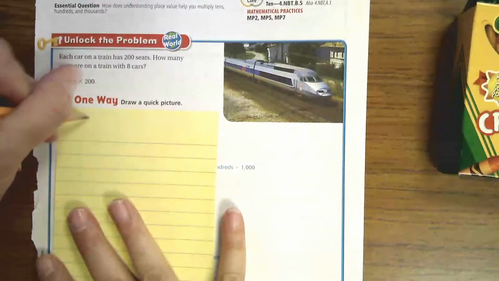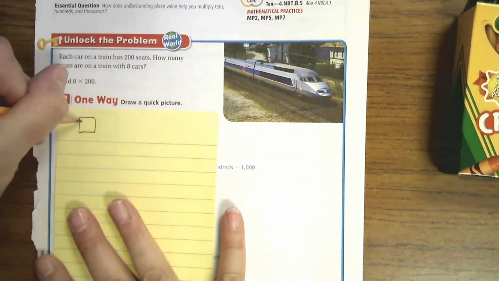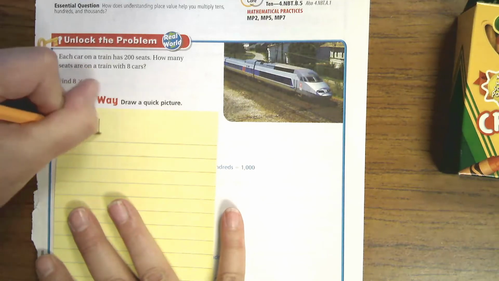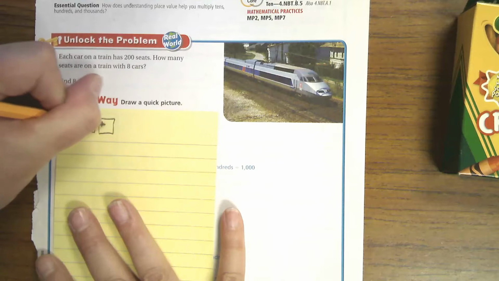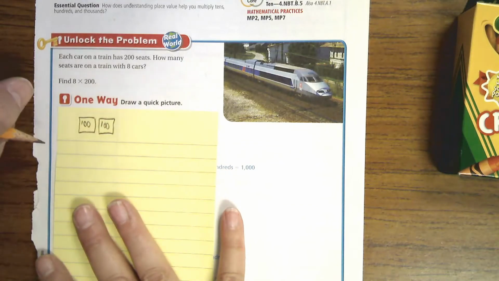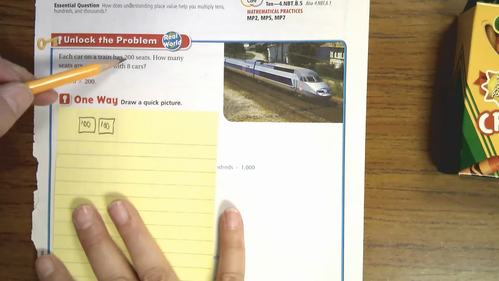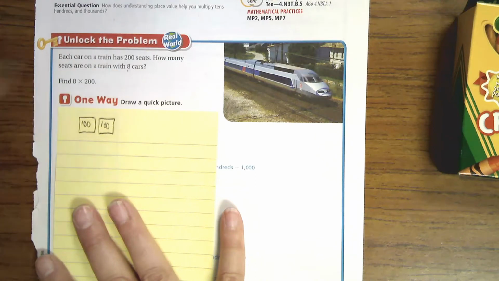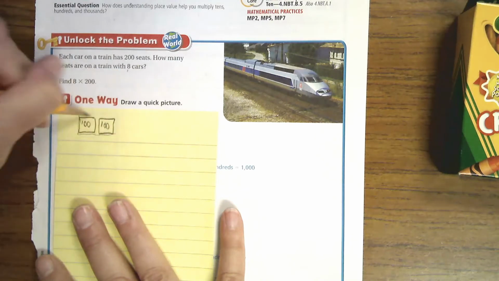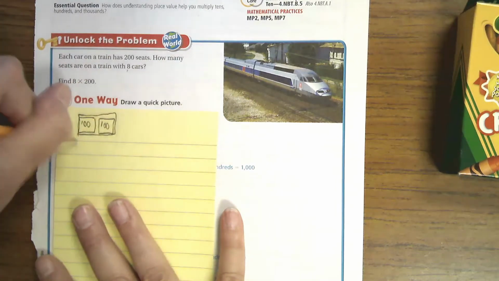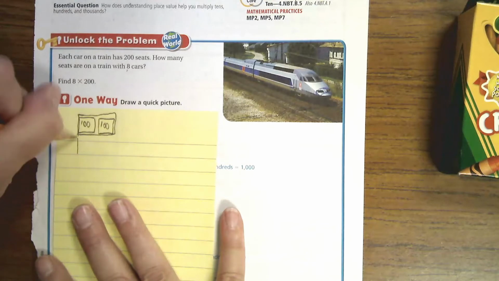Here we go. If I draw a square and I say that square is worth 100, then I would have to draw 2 of them to represent 200. So if I need 200 seats 8 times, we're going to pretend that this is one car. One car.